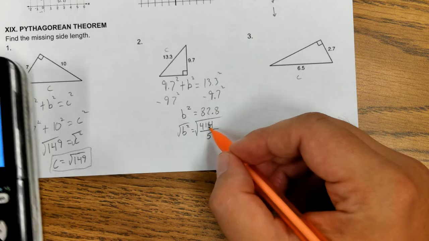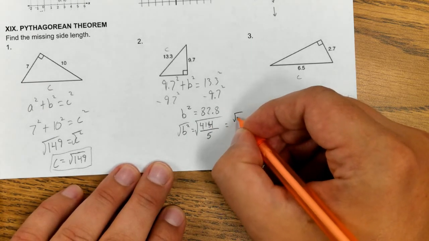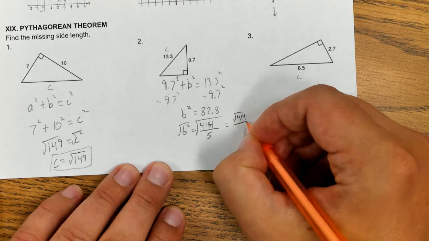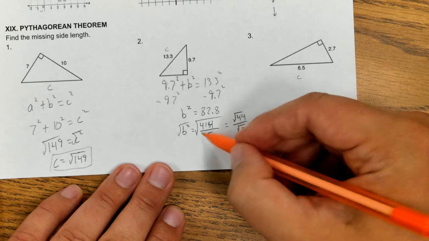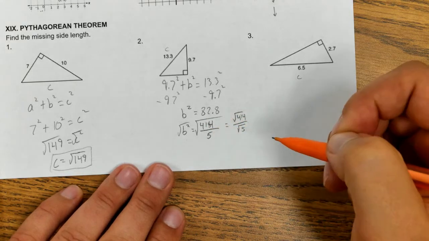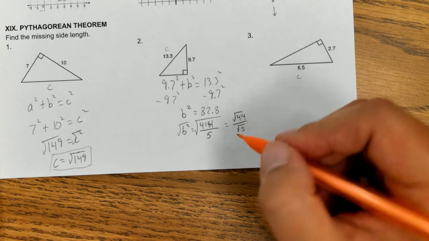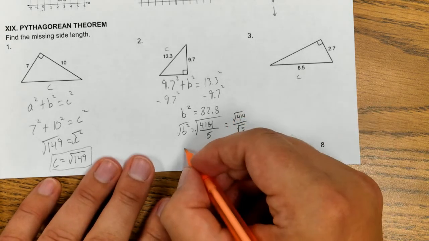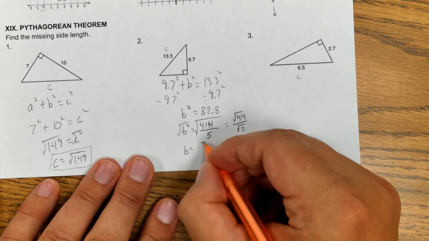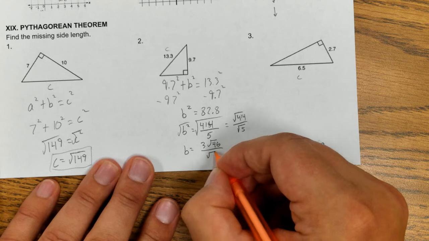And now we can write this as the square root of 414 over the square root of 5, because when you square root the whole fraction, you can just square root the top, square root the bottom. But now this square root of 414 actually simplifies. You can simplify that to 3 square root of 46, and that's still going to be over the square root of 5.